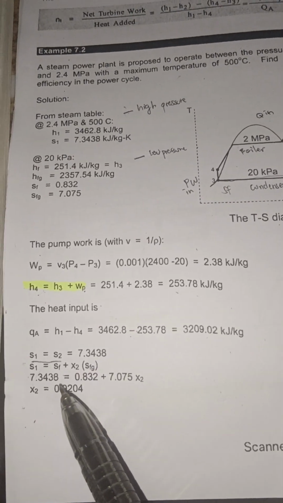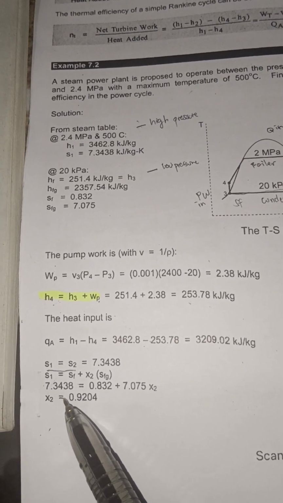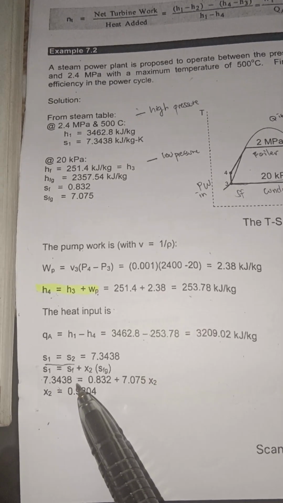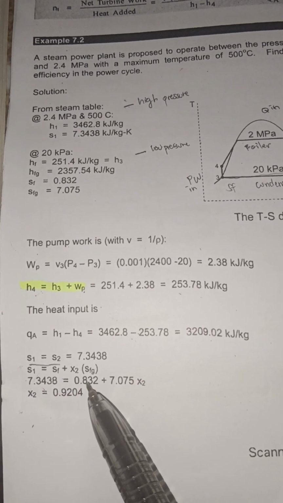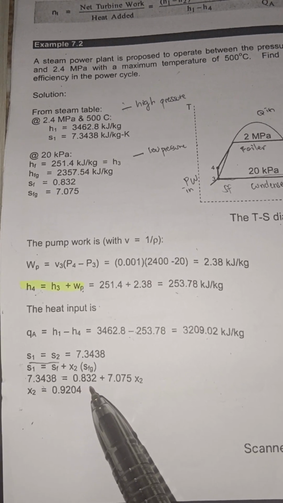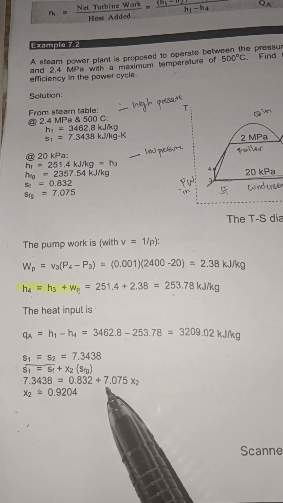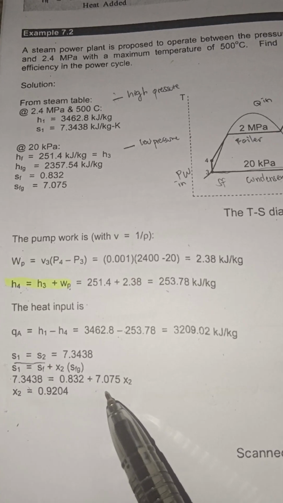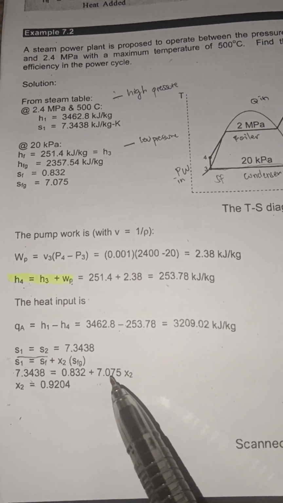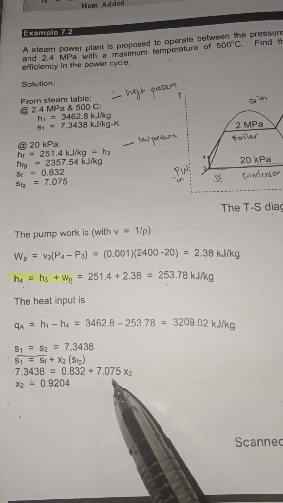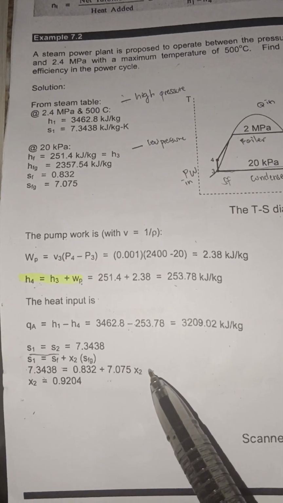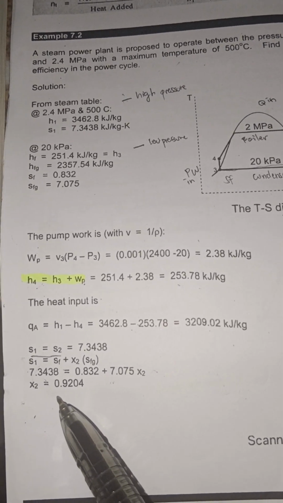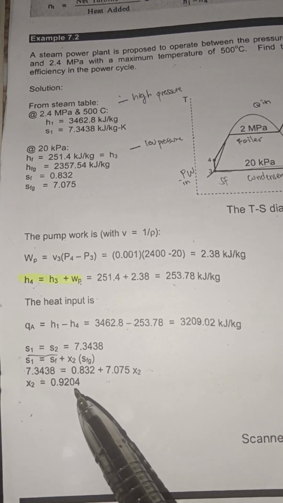So to get the X, substitute the given values: 7.3438 equals the SF, 0.832, plus the SFG, 7.075, times the X. So we can solve it in the calculator. So the X2 would be 0.9204.